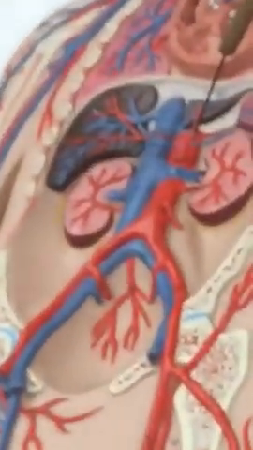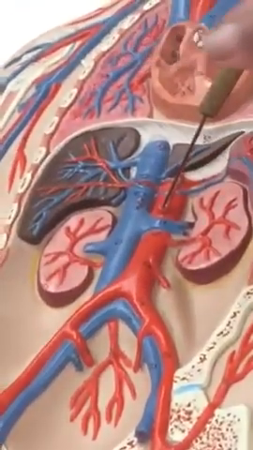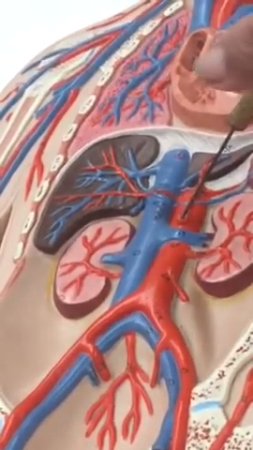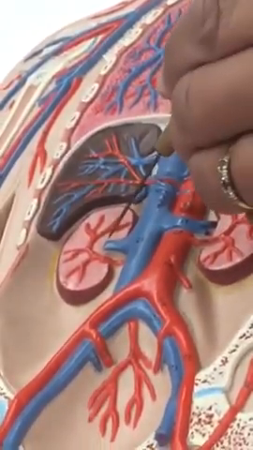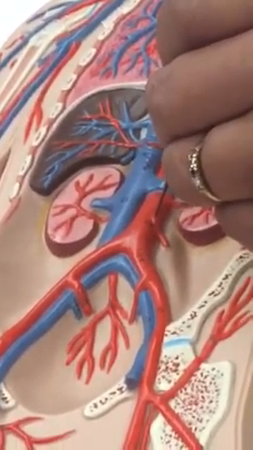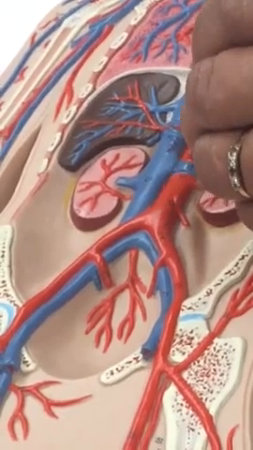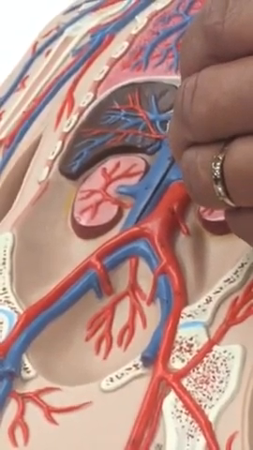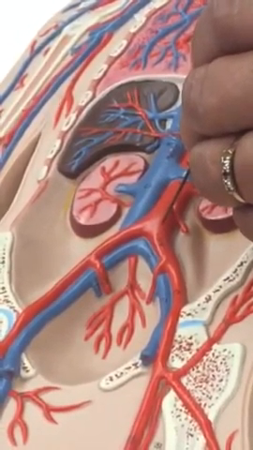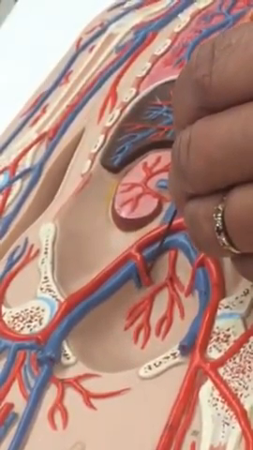The celiac trunk. Below the celiac trunk, going to the intestine, superior mesenteric. If it goes to the kidneys, it becomes the renal artery. And down here would be the inferior mesenteric. Now it gets into the groin. What are the arteries in the groin called? Common iliac artery. Splits to become external iliac and the internal iliac. Goes into the thigh, it becomes the femoral artery.